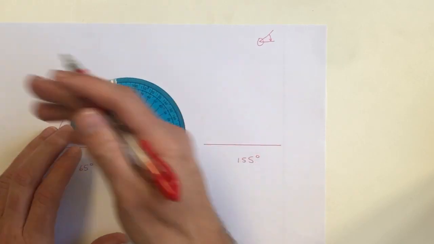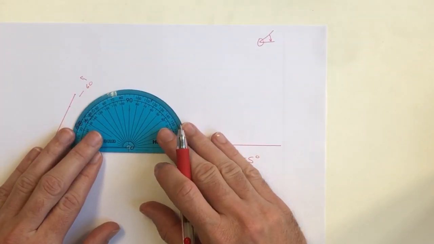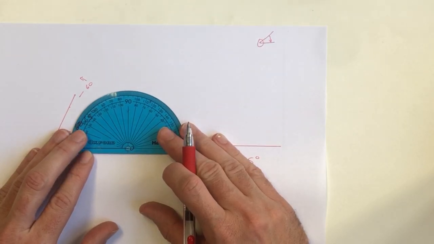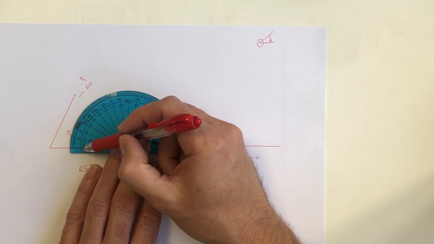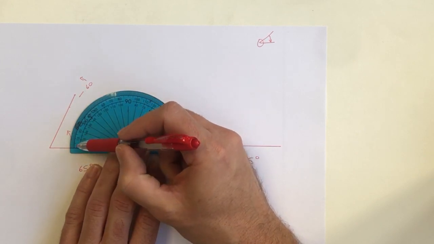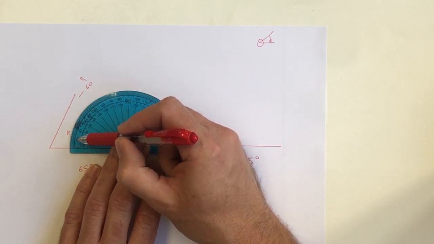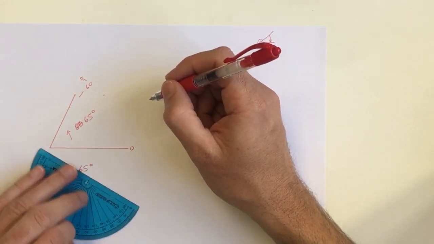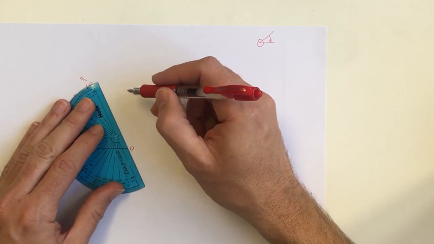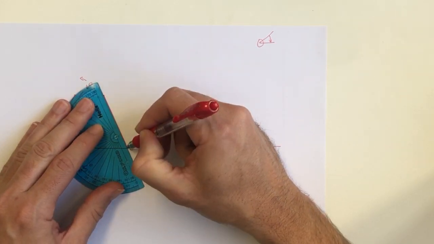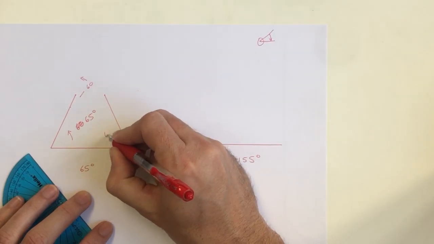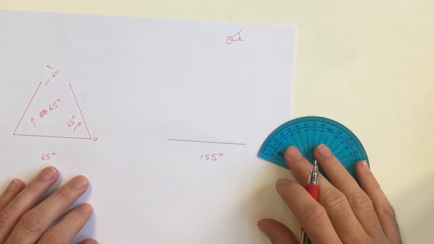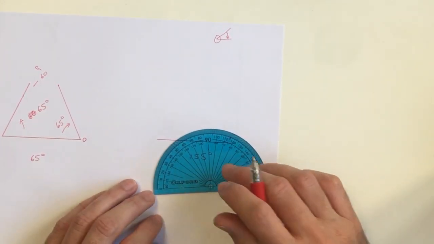Okay, the next one, let me just do it on the other side as well. So if I wanted to draw an angle to the other side, I would still line it up, just make sure I use this mark at this end, and then now I can't use the inside because the inside starts at 180. I can use the outside, which starts at 0, and I go all the way till 65. I make a little dot, and then I can just connect the dot with my corner, and now this will be 65 degrees. Simple.